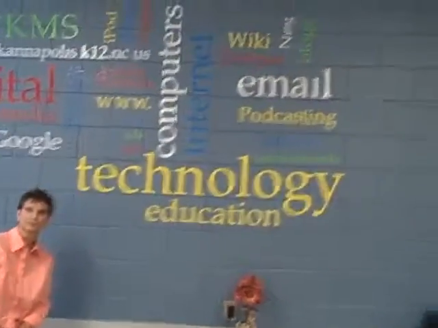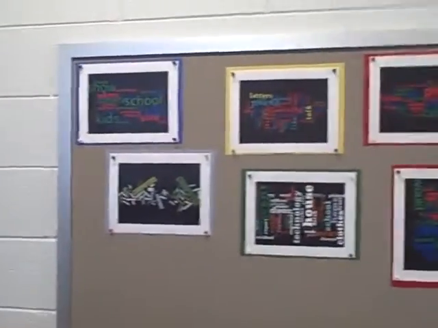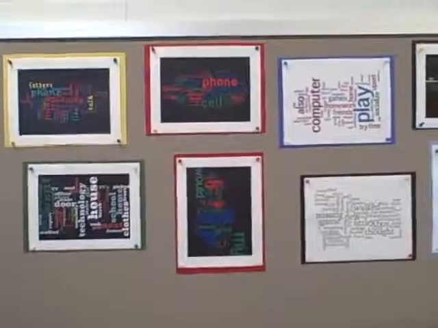And I'd like to shift over here real quick and look at some other Wordles that have been created for use in this classroom. So it's obviously a tool that Mrs. Braswell values very highly, and it creates these really cool things to hang up on the wall and to help reinforce the content and the skills that she's teaching in her classroom.